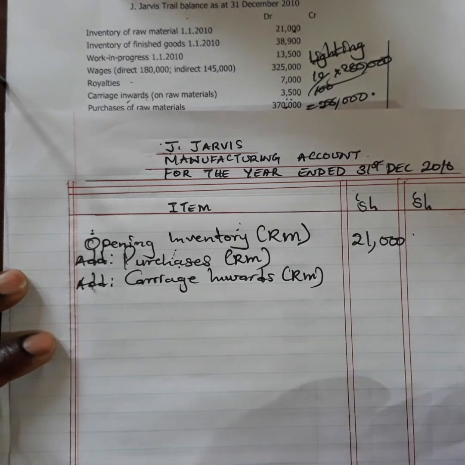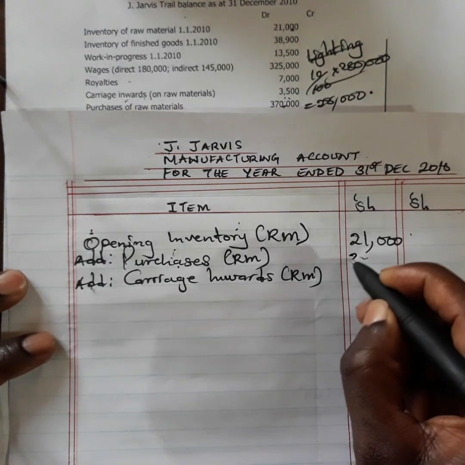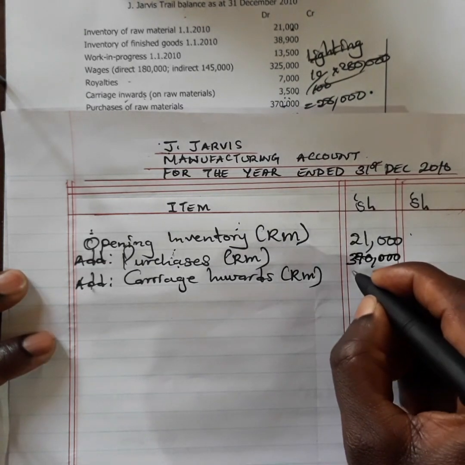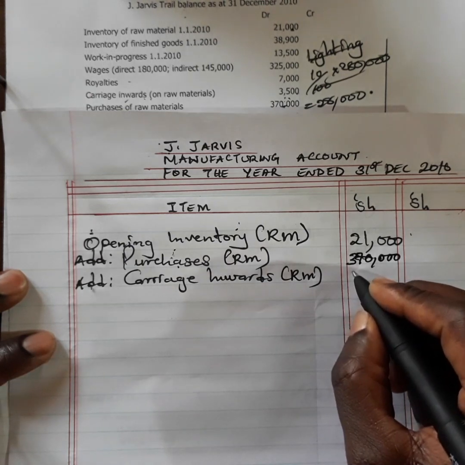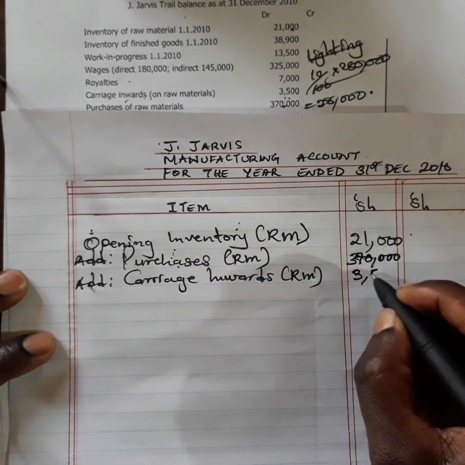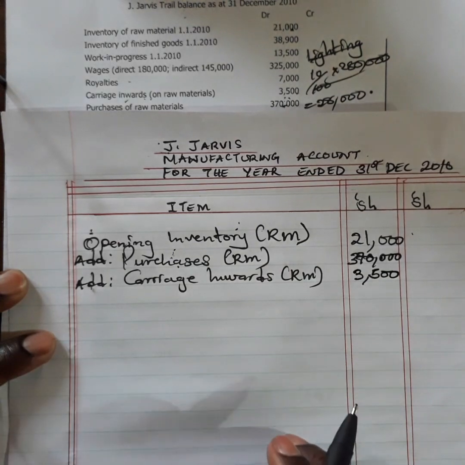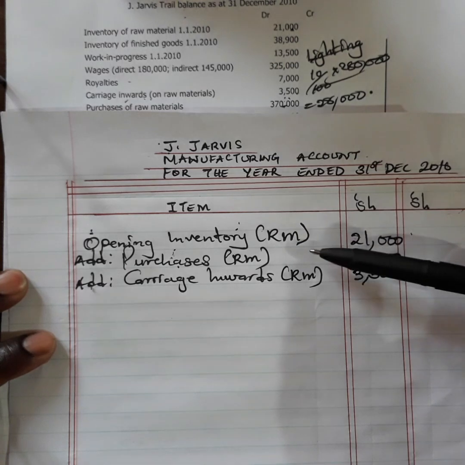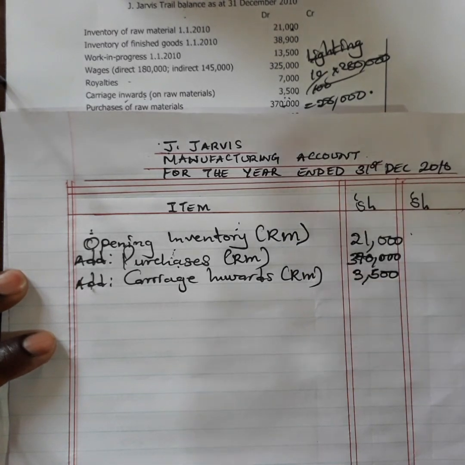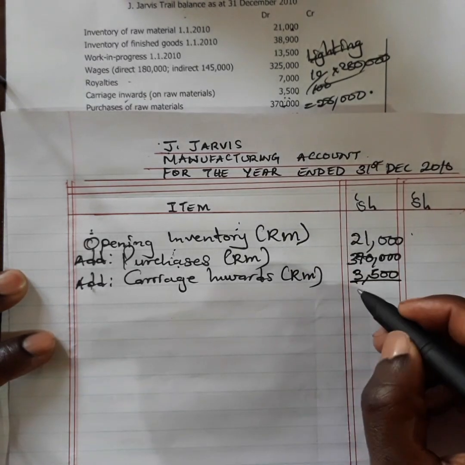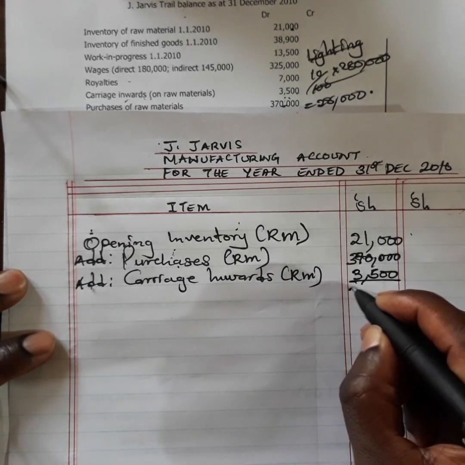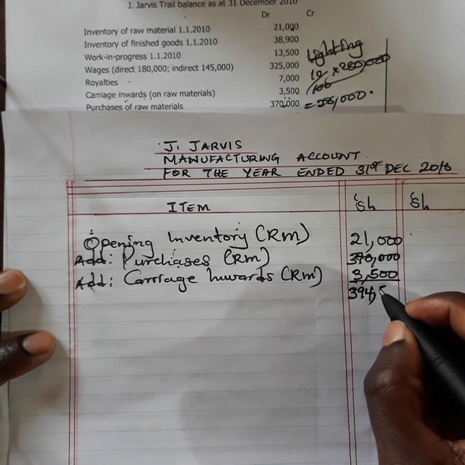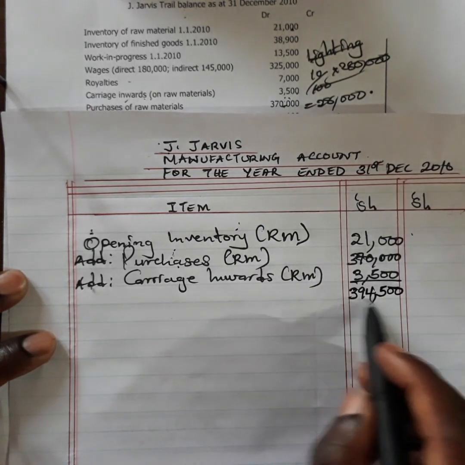And of course, the value of the purchases was 370,000. We add the transportation cost of those particular materials, which is 3,500. So when we add whatever we opened the period with, plus what we have purchased and the cost incurred in purchases, we are supposed to get 394,500. Now, what is this value?